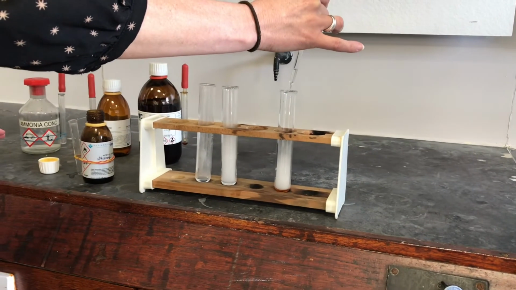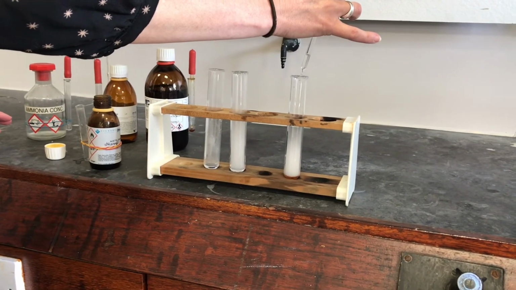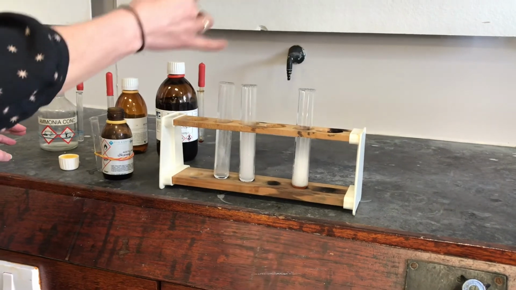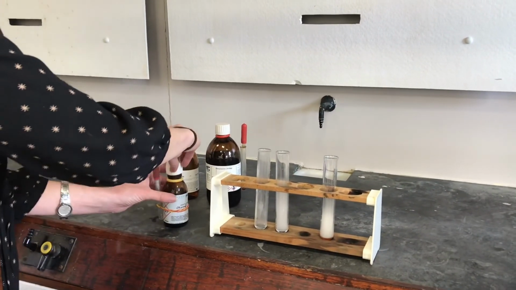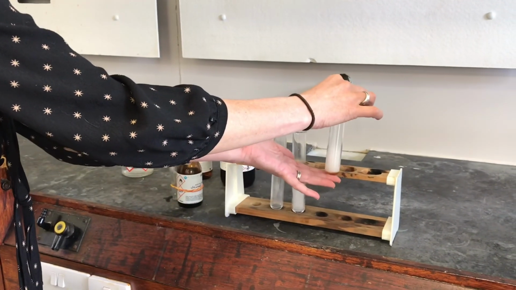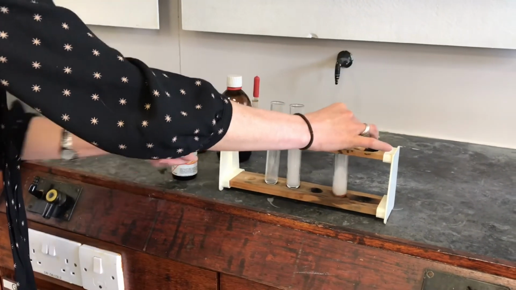Okay, still getting some of that hissing and sizzling. You might like to have a think about why it seems to be less vigorous. Again, this one's warm, but not as hot as the other two were.